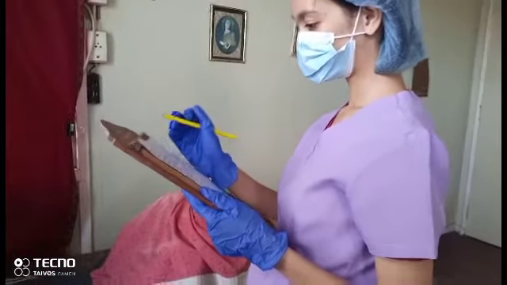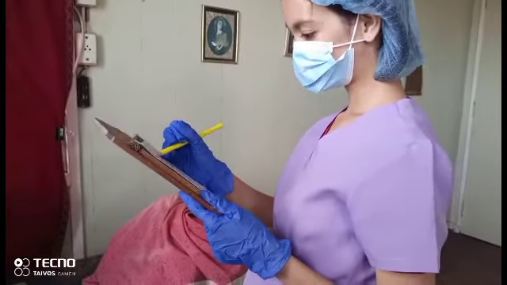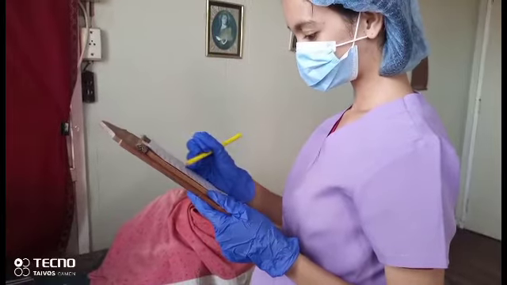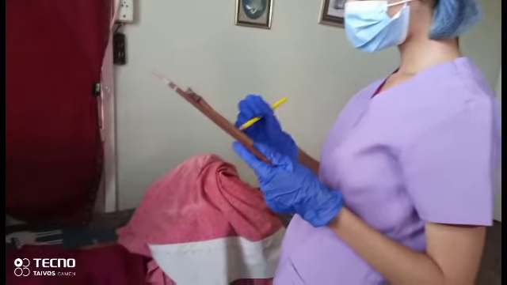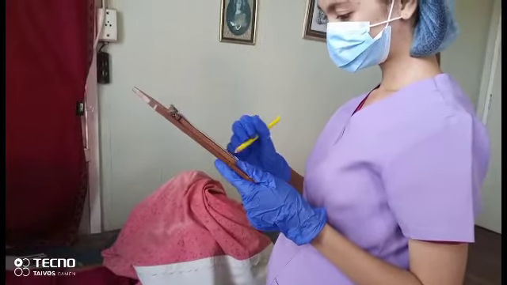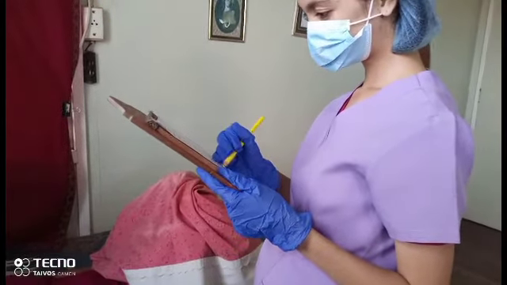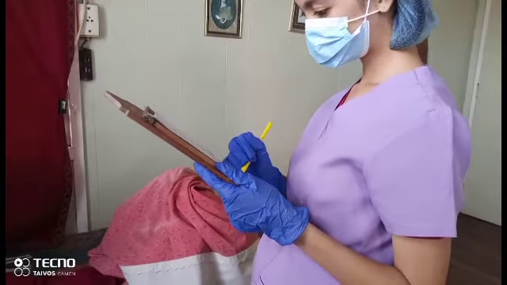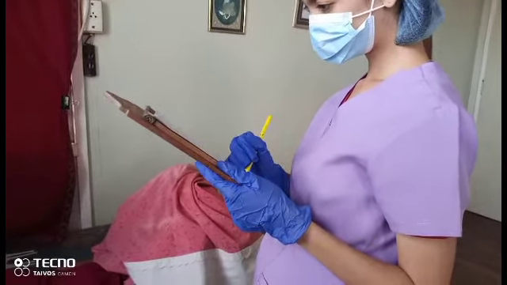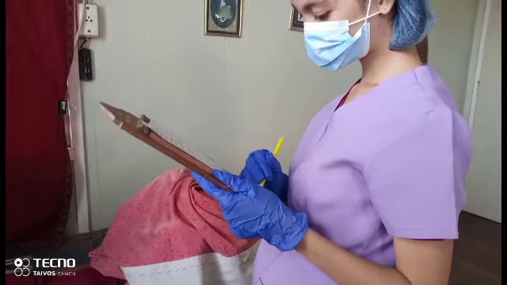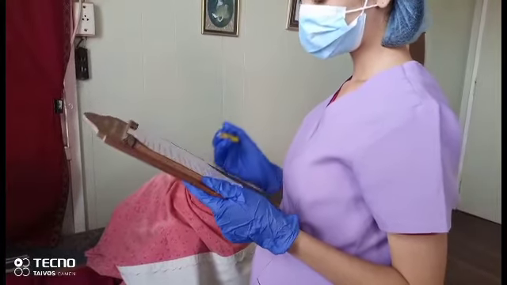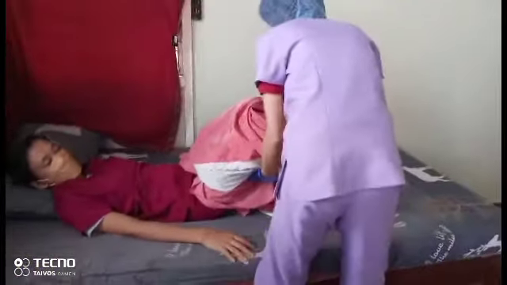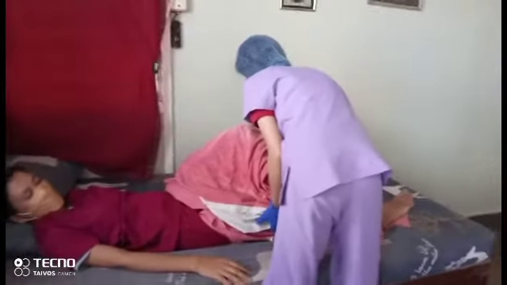Document the consistency and location of the fundus. Consistency is recorded as fundus firm with massage or fundus boggy. Record fundal height as U minus 2 or U plus 2 finger breadths below or above the umbilicus. Make the patient comfortable.